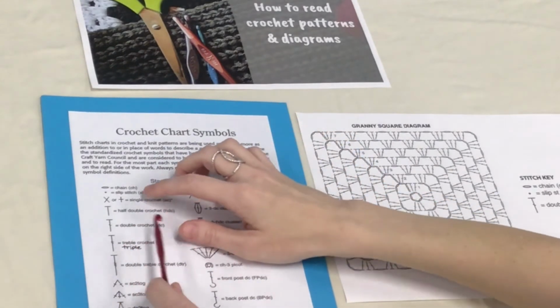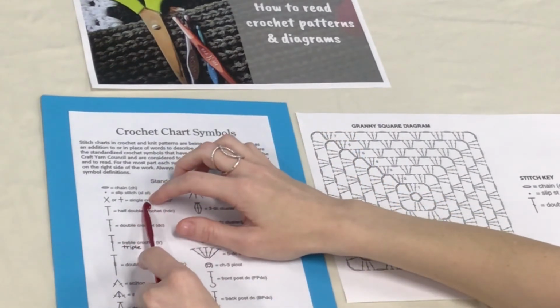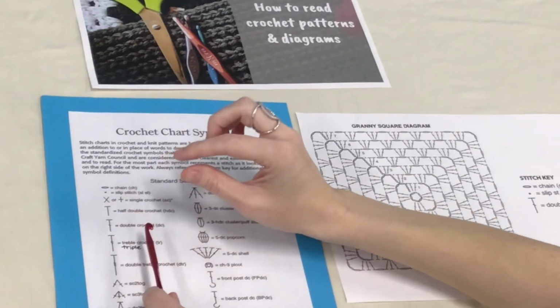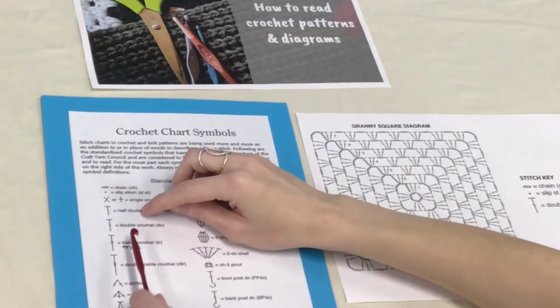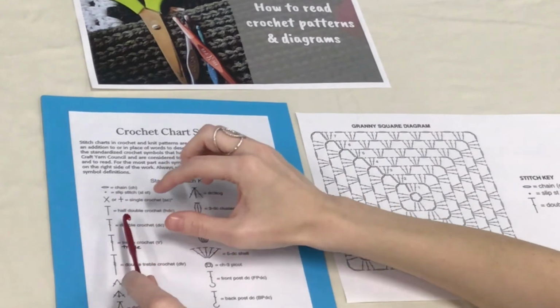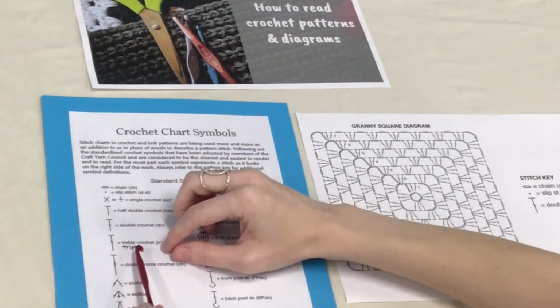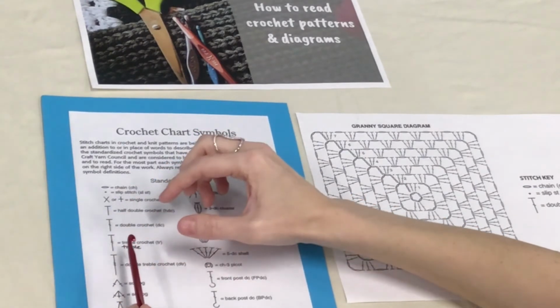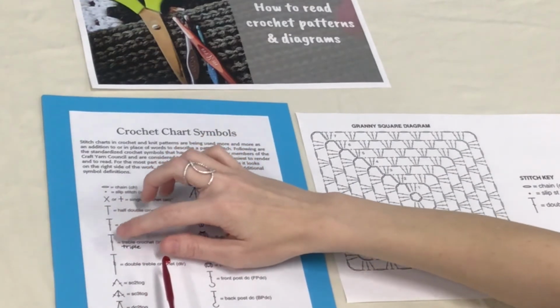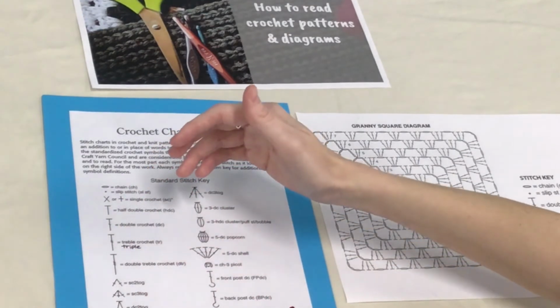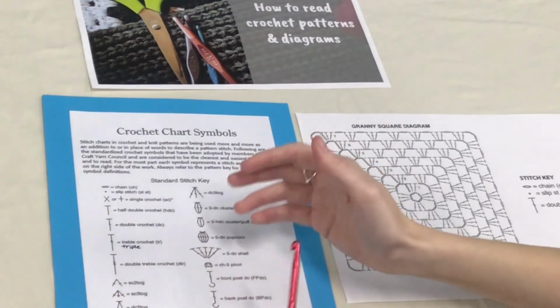But as you can see, the single crochet is the shortest stitch, and the symbol is also very small. With each one, the half double crochet would be the next biggest. Double crochet is a little bit bigger than that. Triple or treble crochet is a little bit bigger than that. So you can see that each of the symbols gets progressively longer so that you can identify them easier in your patterns.